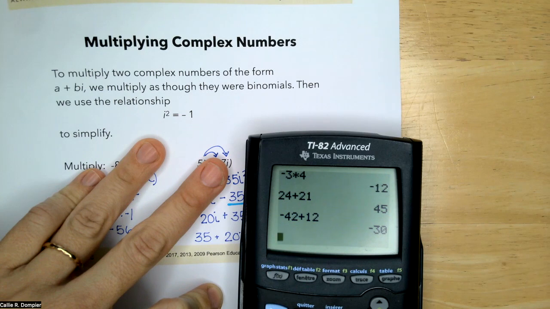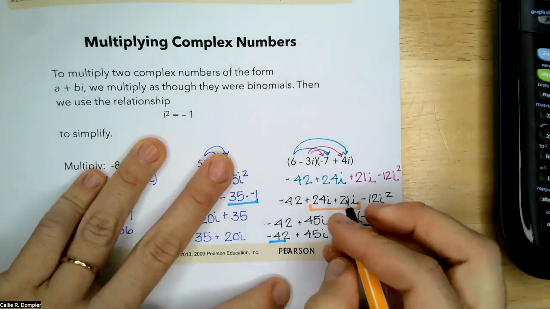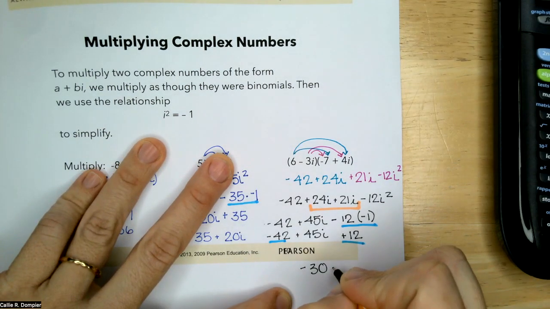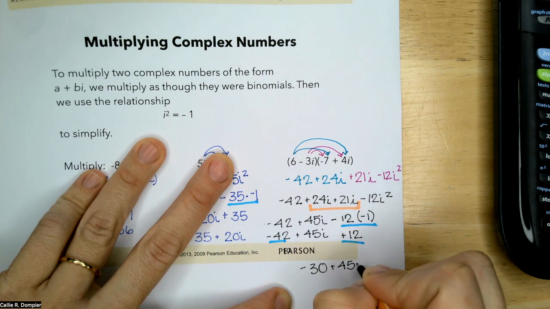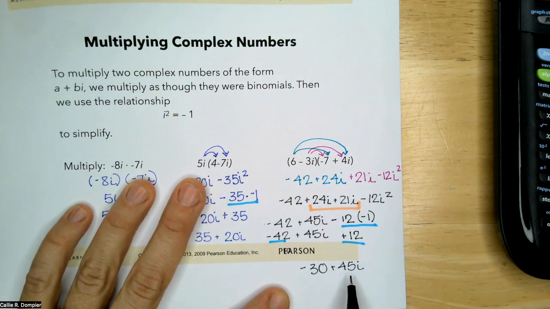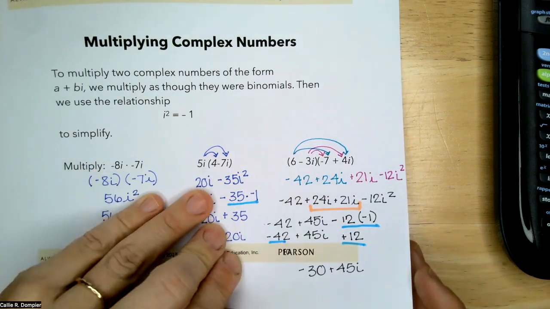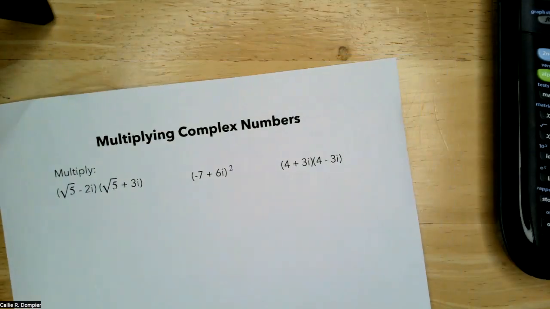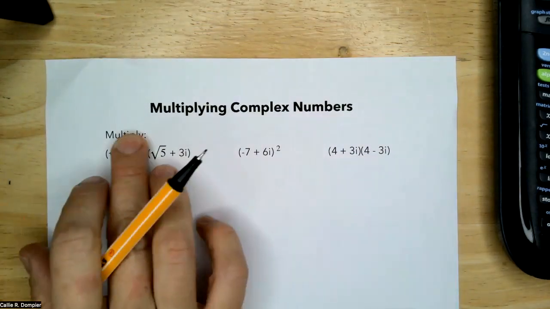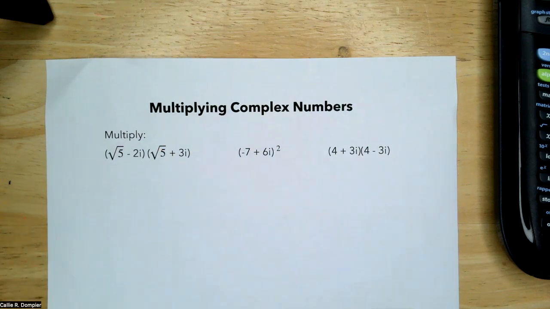And we get -30 plus 45i. Remember, A in the front, B in the back. Real number in the front, imaginary number in the back. Okay, we're just going to do 3 more examples, and we'll be done. Make sure you feel okay about this one specifically.